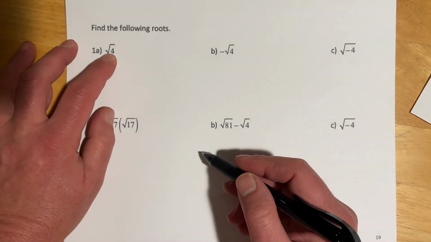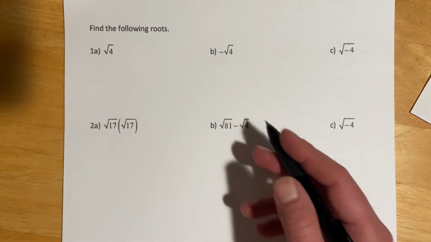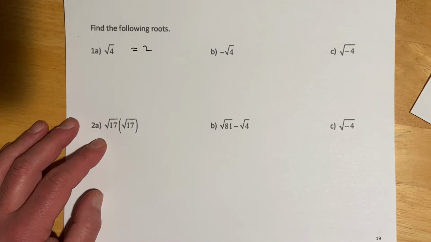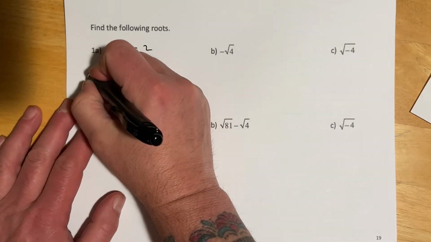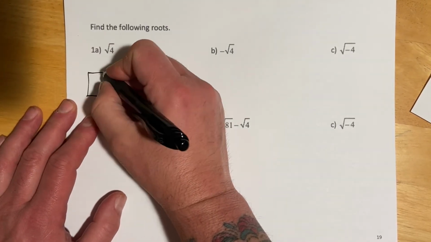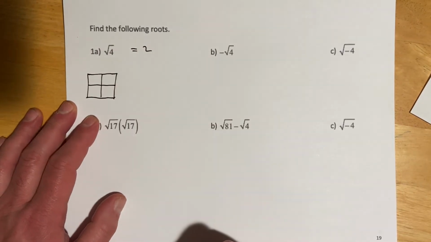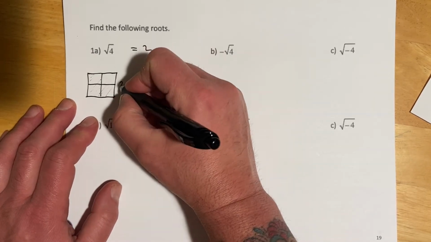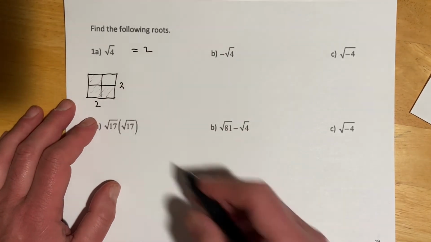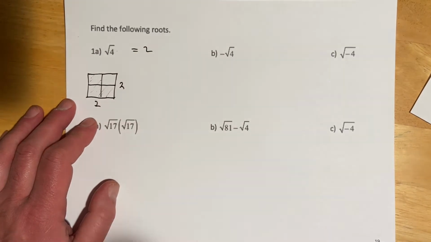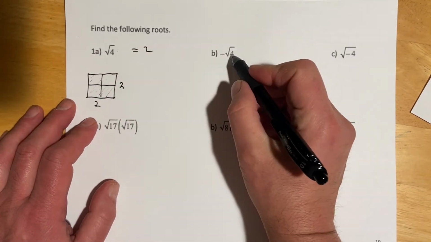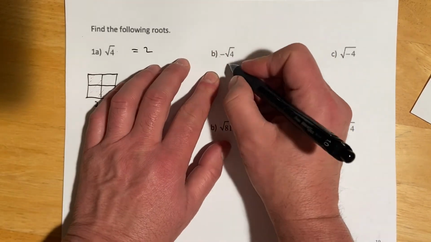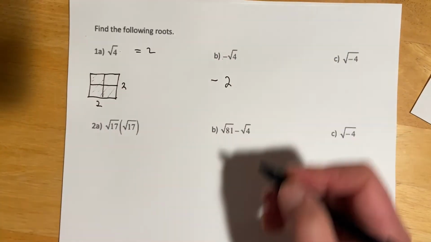The square root of 4 is asking, what do I multiply by itself to make 4? And that would be 2. Another way of thinking of a square root is that it is quite literally the side of a square. If I have a square with area 4, the square root is the length of each of those sides, or 2 times 2 makes area 4. This one is the negative of the square root of 4, which is still 2, so it's negative 2.